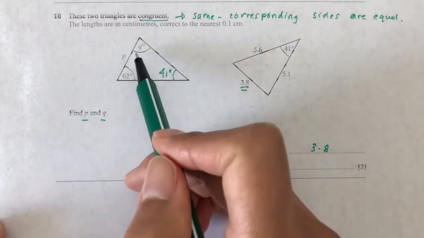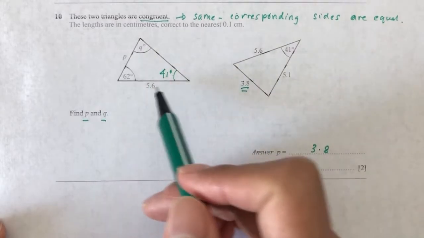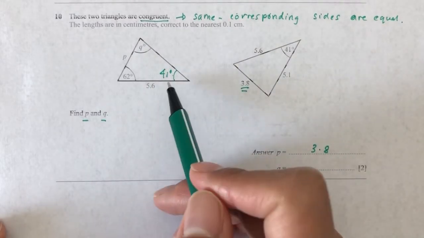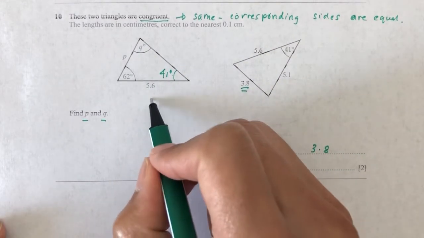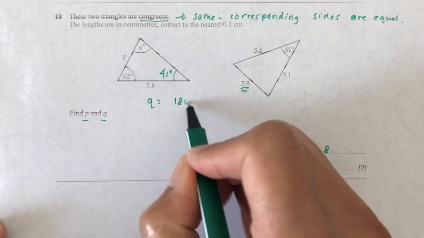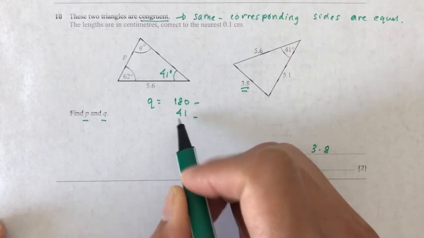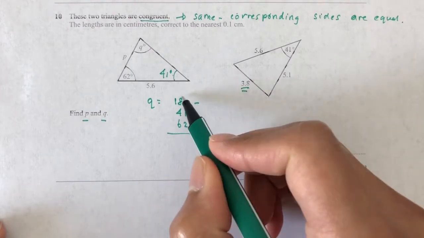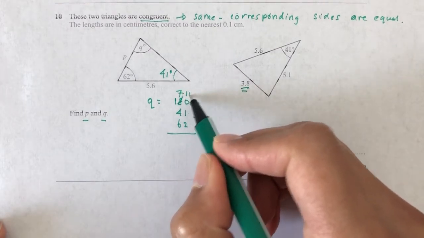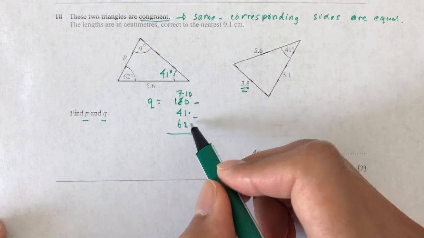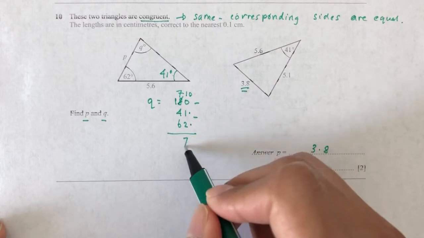Find the value of Q. So the sum of all the angles in a triangle is what? It will be 180. So Q is 180 minus 41 minus 62. So let's do the math. It will be 7, 10. 10 minus 1 is 9, minus 3, minus 2 will be 7.